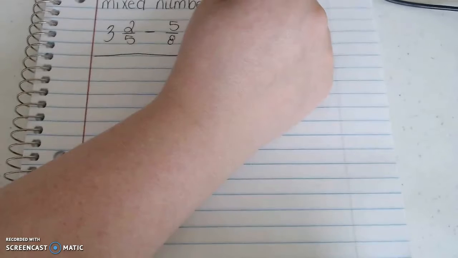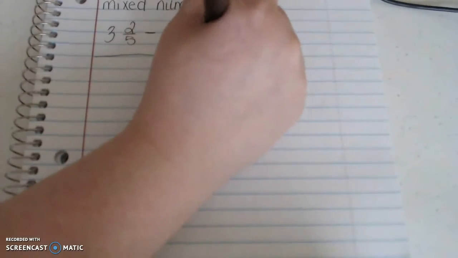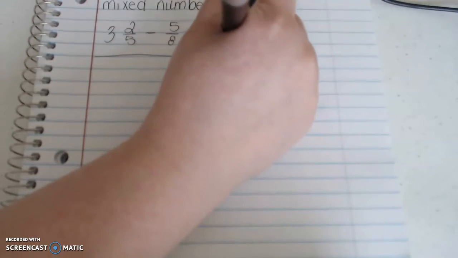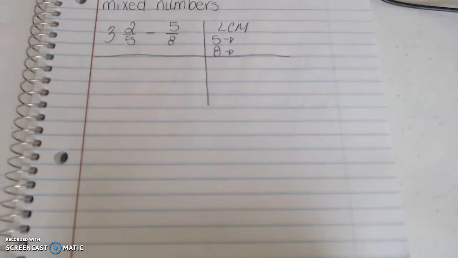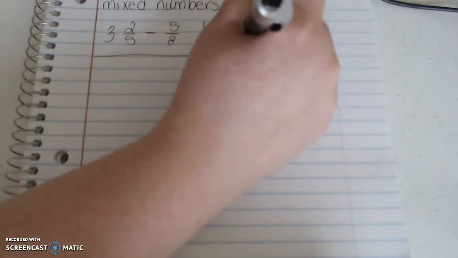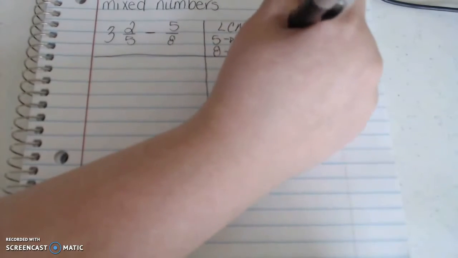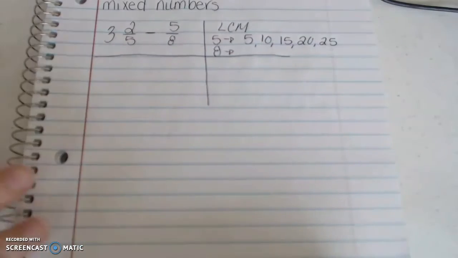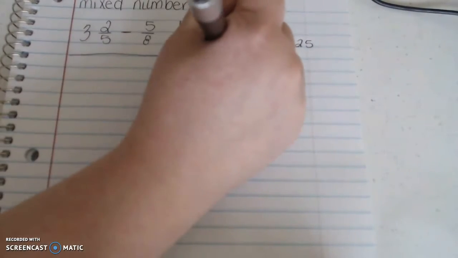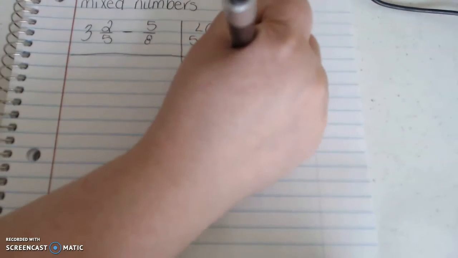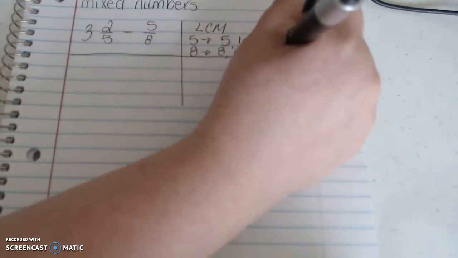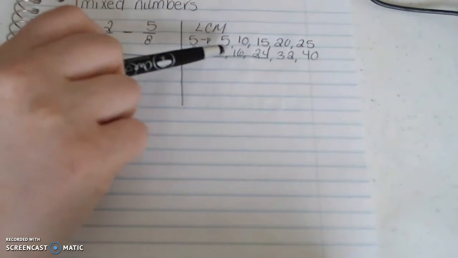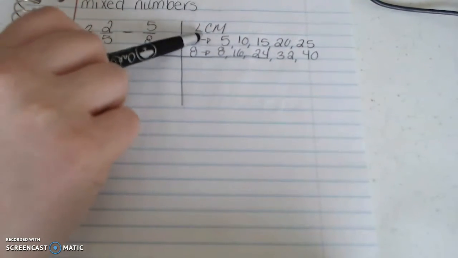So I'm just going to go in this box right here. I'm going to have the LCM of the multiples of 5 and the multiples of 8. Remember, the multiples are just skip counting. So here I'm going to say 5, 10, 15. I'm going to do the first 5 for 5, and then I'm going to start with my 8s. 8. Okay, so I have the first 5 of each, and I see that I don't have anything in common yet.